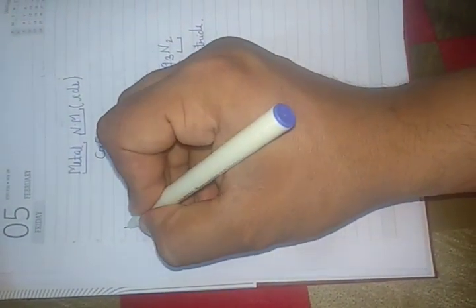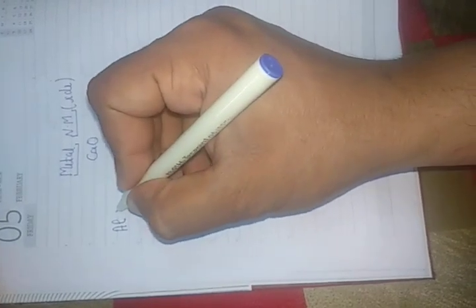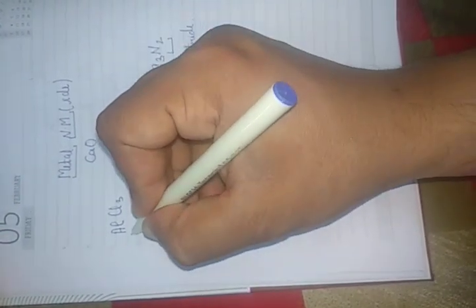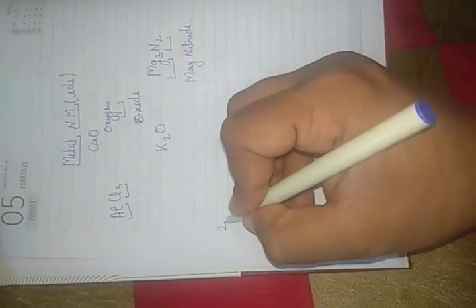Like if you have to write aluminium chloride. So this is a metal, aluminium, and this is chlorine. So no need to say chlorine, you will say chloride. Clear? Okay, the second is when there are two non-metals.